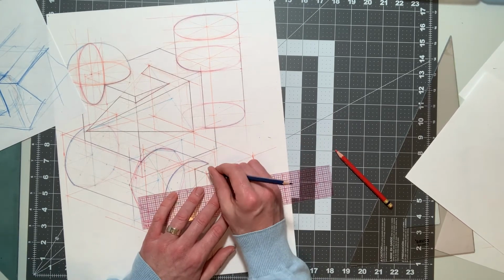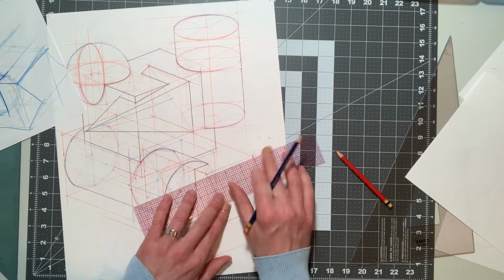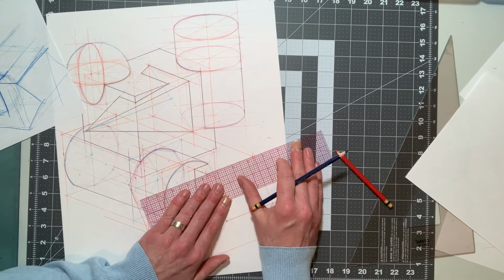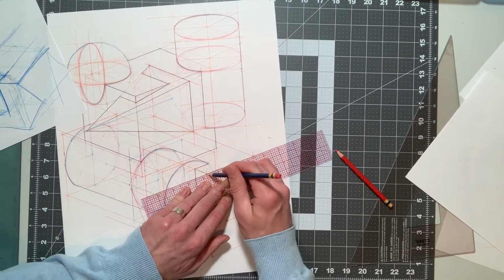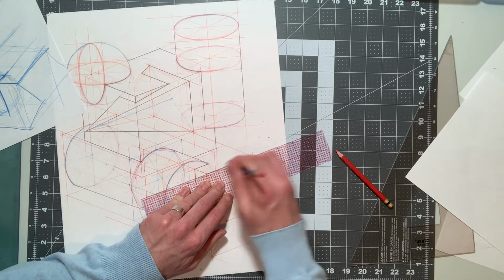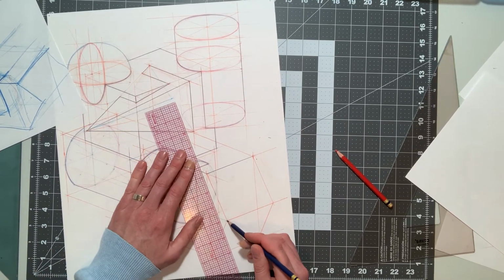Oh, darn thing slid on me. I'm trying to keep my head out of the camera angle, and it makes it difficult for me.